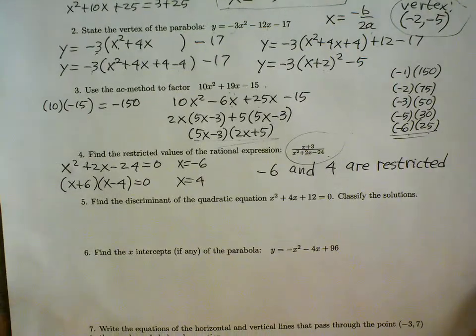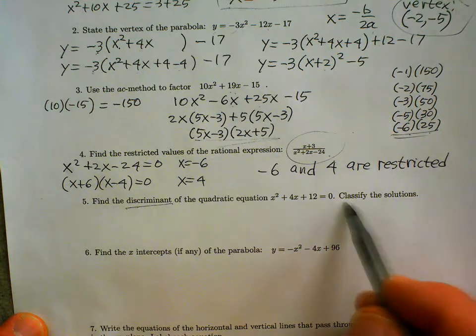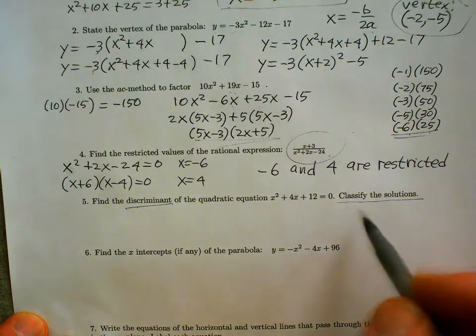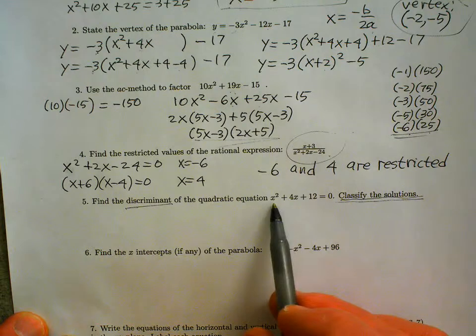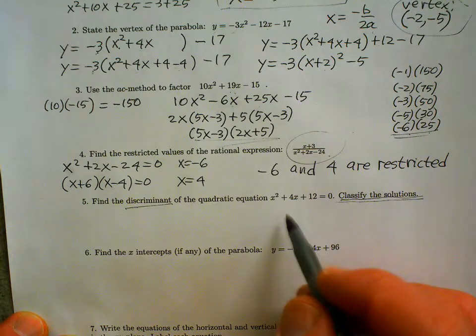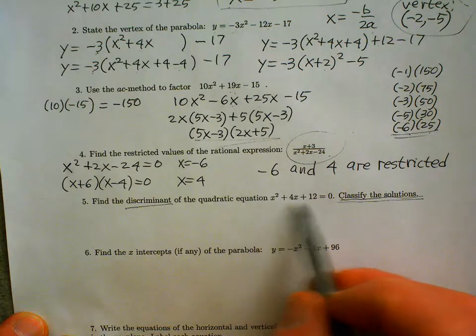Okay, then number 5, we have a quadratic equation, x squared plus 4x plus 12 equals 0. Find the discriminant and then classify the solutions. So remember a quadratic equation. Notice this one there's only the variable x in it. It's not a quadratic function. We don't have the variable y. We just have a quadratic equation.